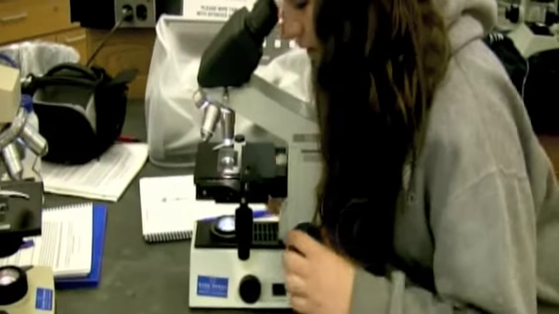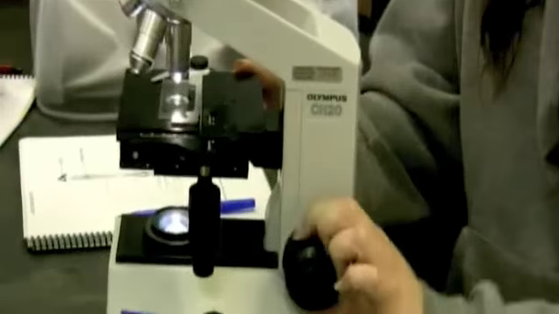And then once you pick your lens, you want to look through and move this big knob here, which controls the stage, and it's the coarse adjustment. You always want to start with coarse adjustment.